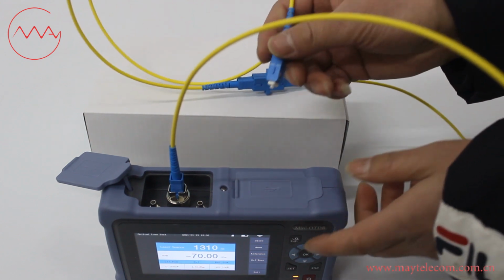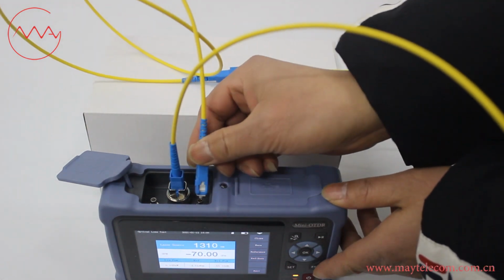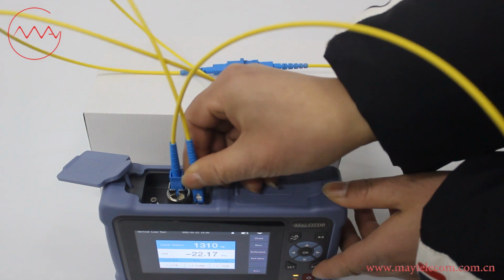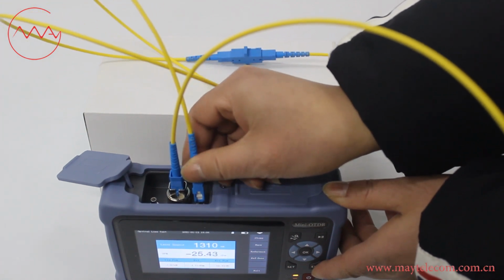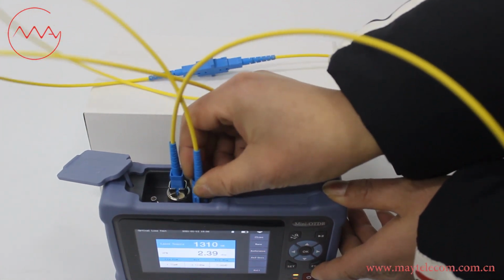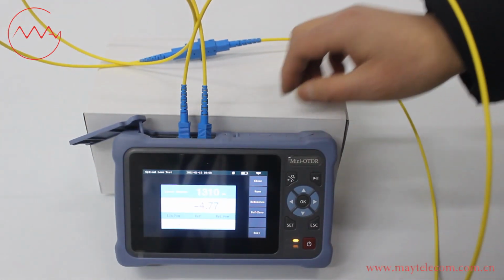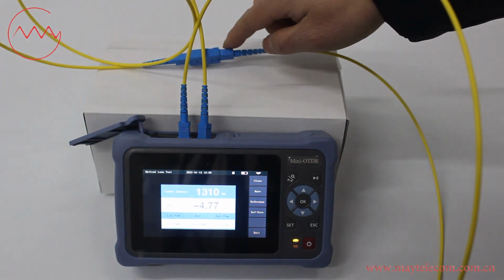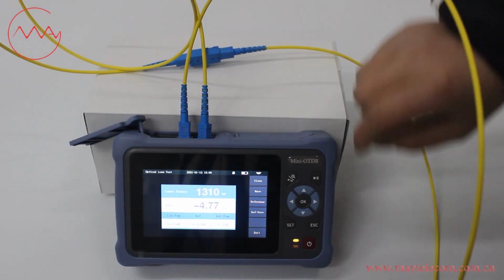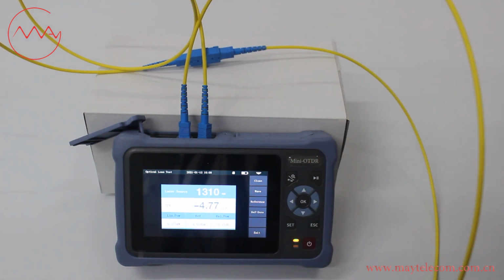Connect the other side of patch code on test with OPM port. The insertion loss of this connector is 0.15 dB.